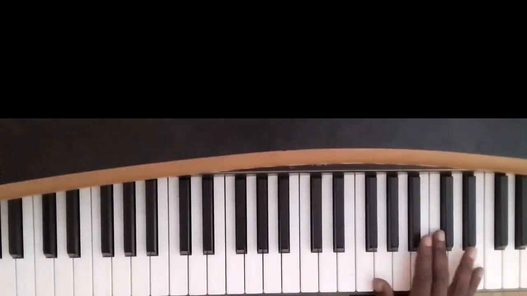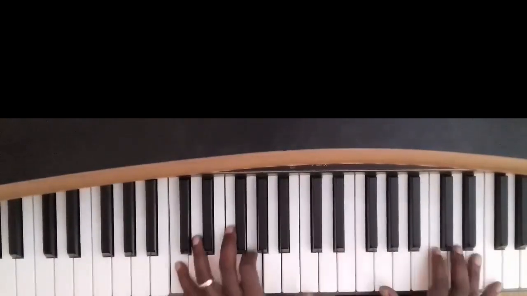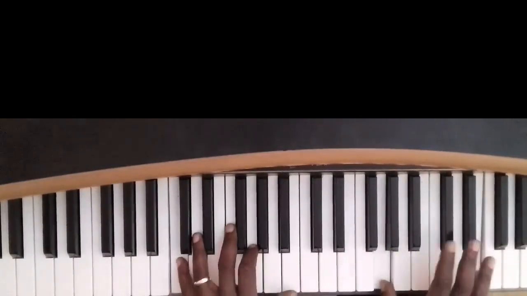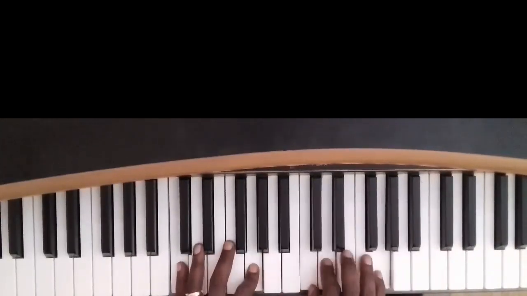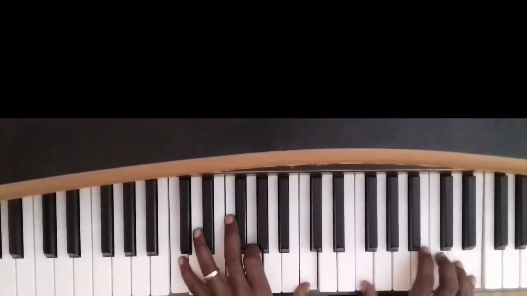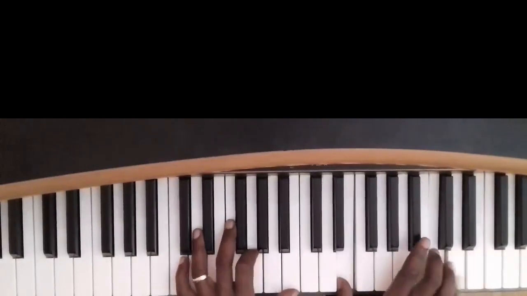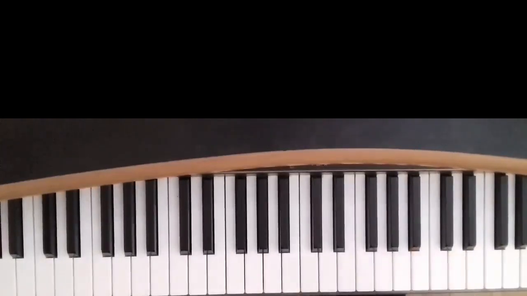And you see, when we're playing in 3rds, we can stay in C, and we can use this. We can use that to add motion while still remaining on the C chord.